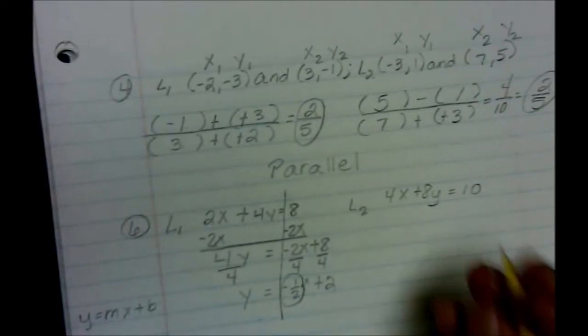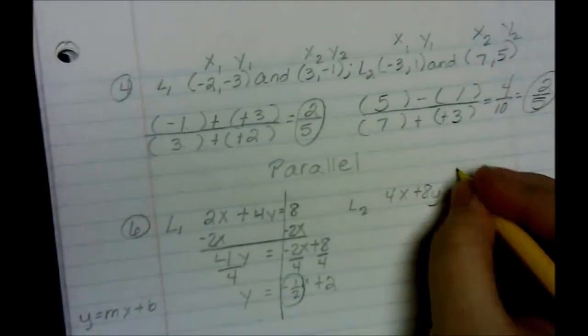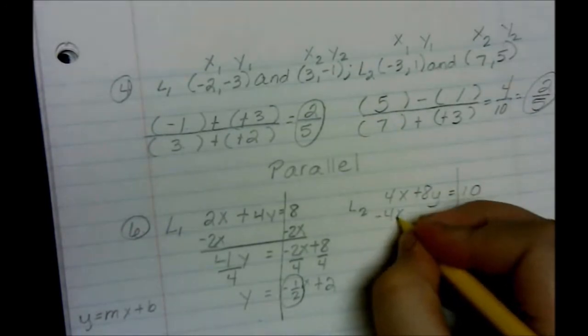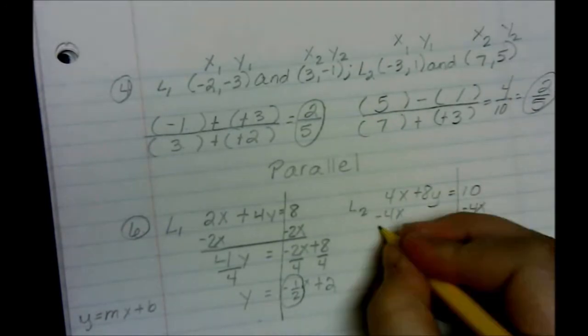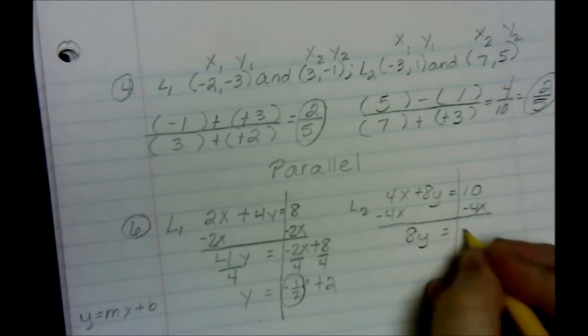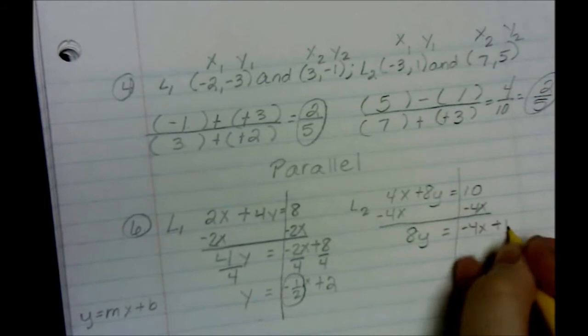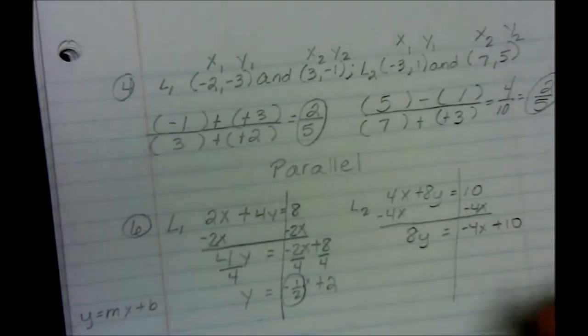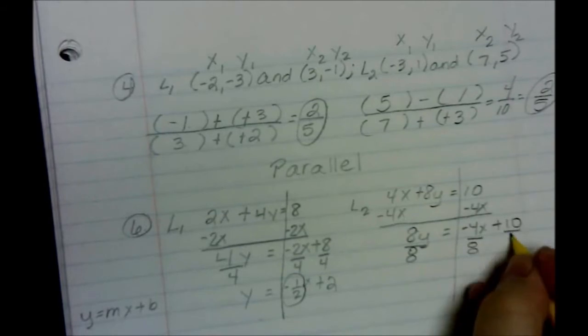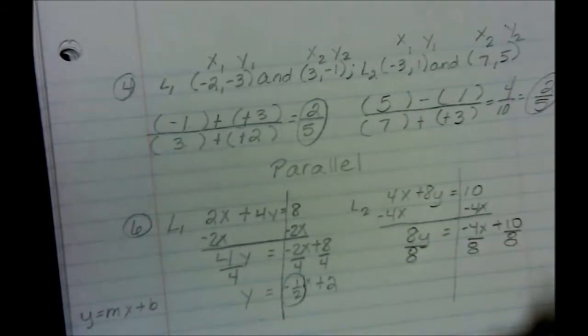And then I'm going to draw my line through my equal sign and then subtract 4x from each side, which gives us 8y equals negative 4x plus 10. Then I'm going to divide each term by 8.